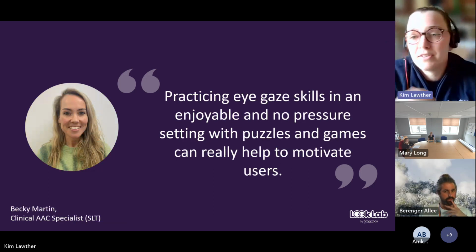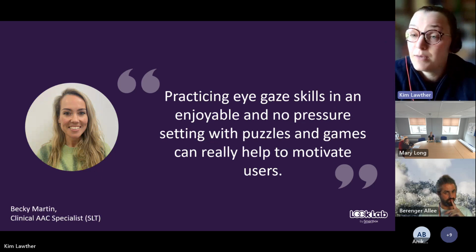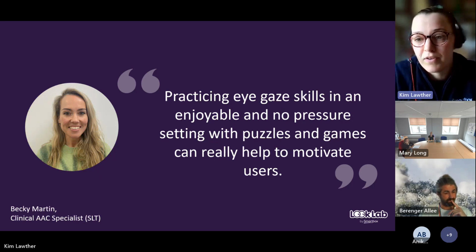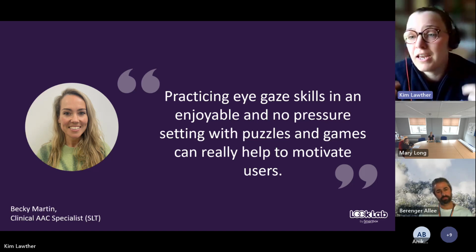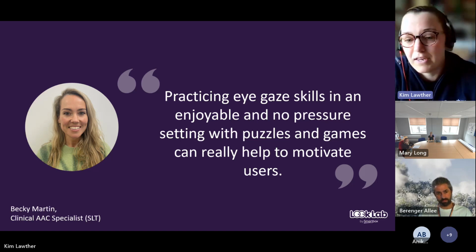And like I said before, in terms of that research around games for learning, Becky, who is one of our speech and language therapists, has a really nice quote here. So yeah, practicing those things in a fun and engaging, no pressure way is a really great way to motivate users.